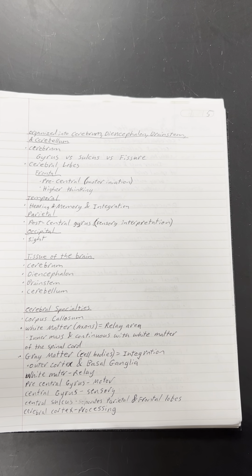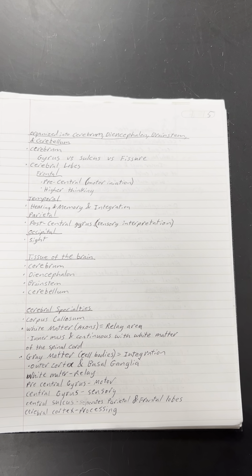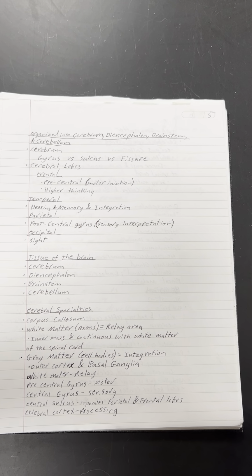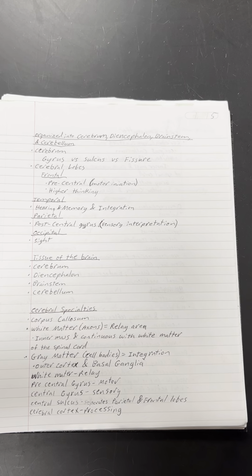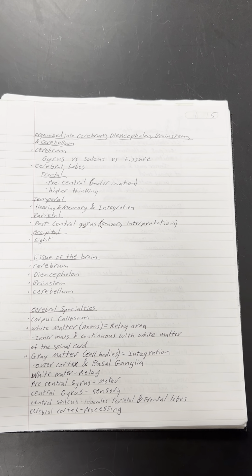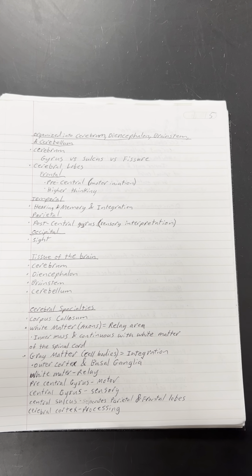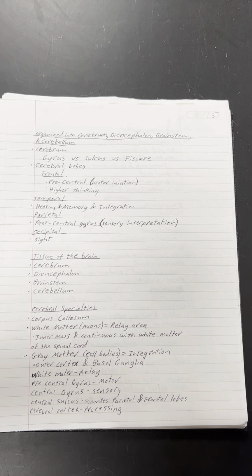Cerebral lobes. Frontal: motor initiation, higher thinking. Temporal: hearing, memory, and integration.